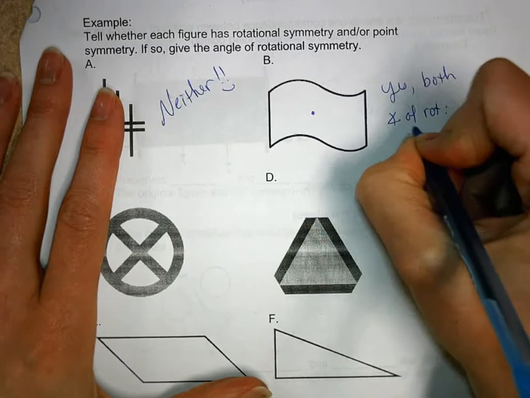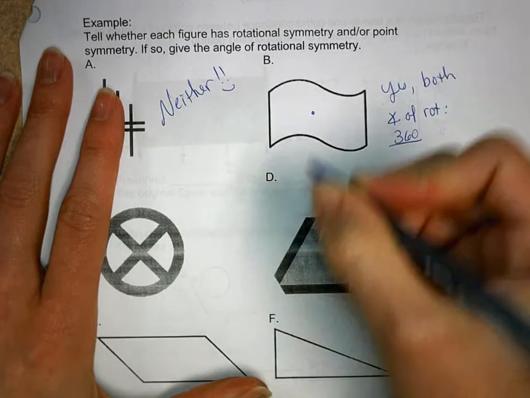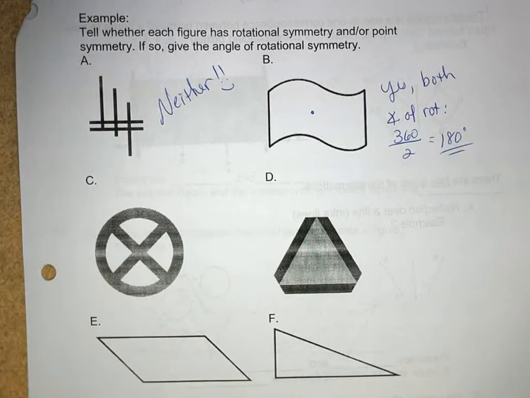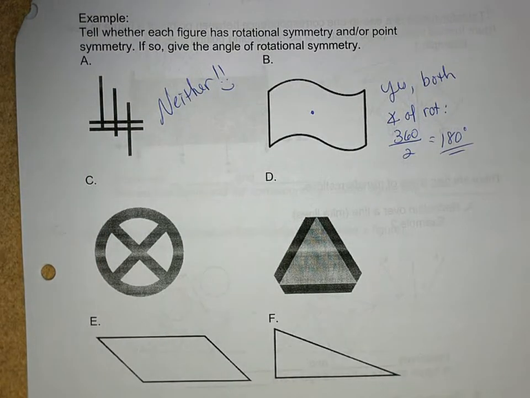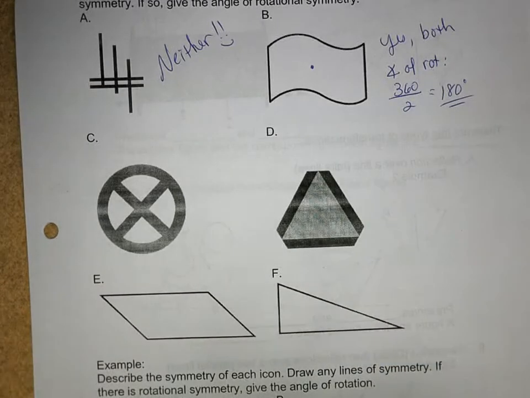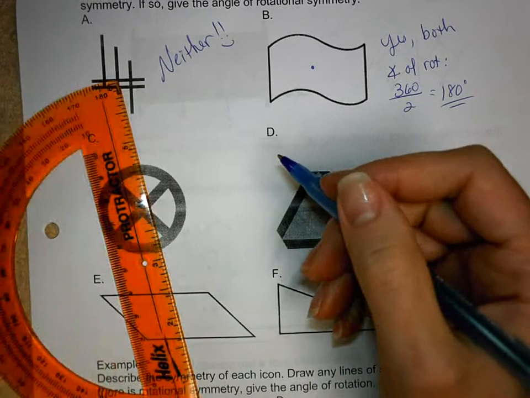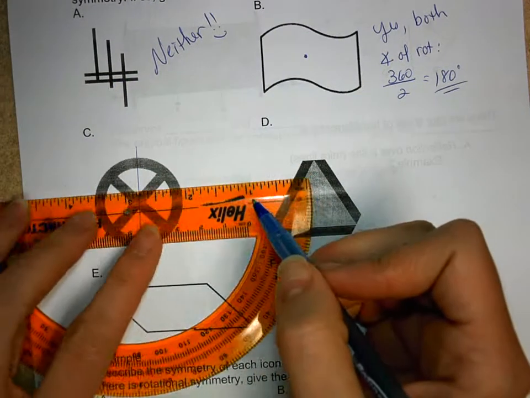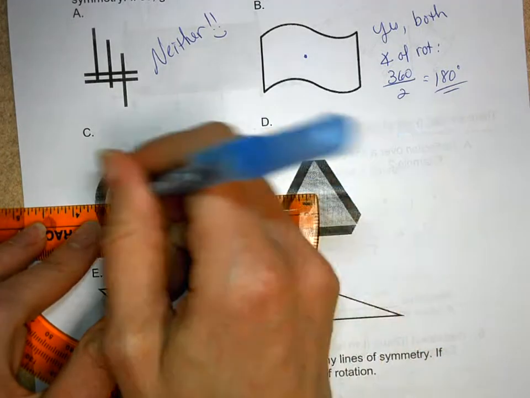Well, that's going to be 360 divided by 2, which is 180 degrees. So that's for sure point symmetry. Now, on this next one, which is a railroad crossing sign without the R's, if the R's were there, it was not going to work. But you can see, if I do this just real lightly, you can see where I could have definite lines of symmetry.